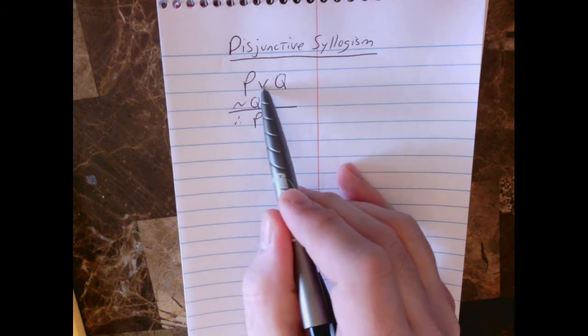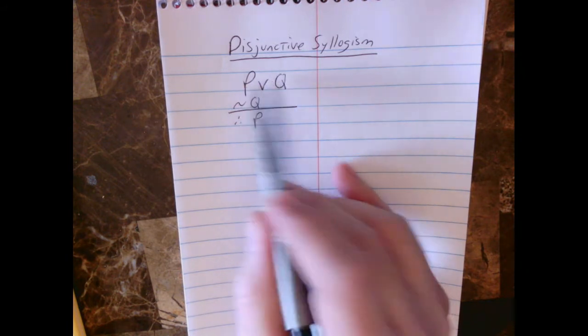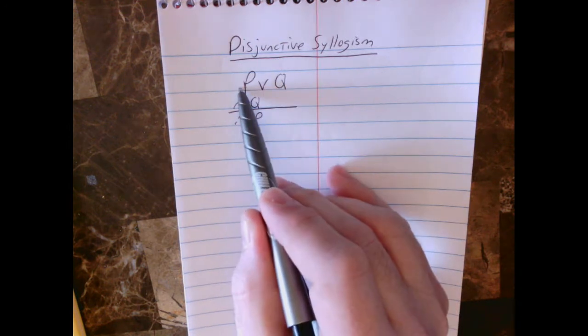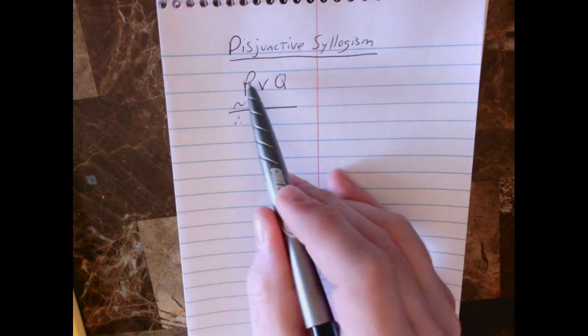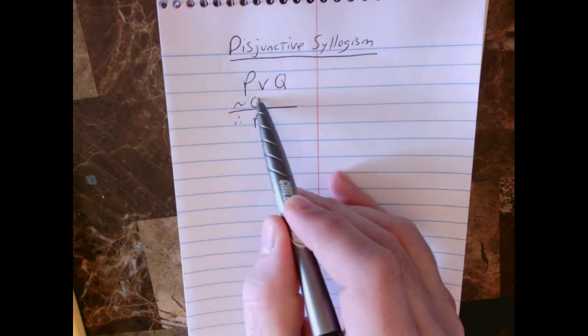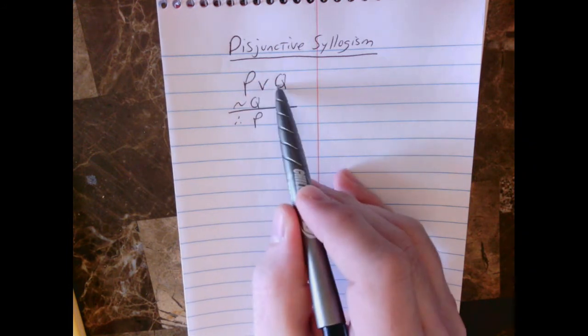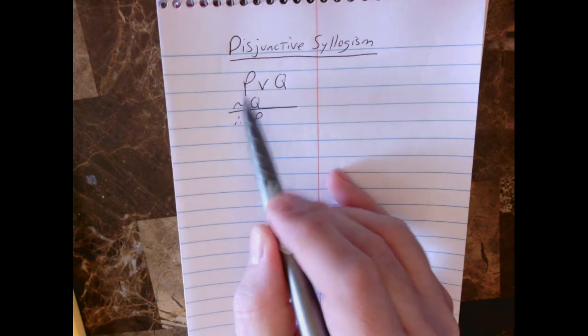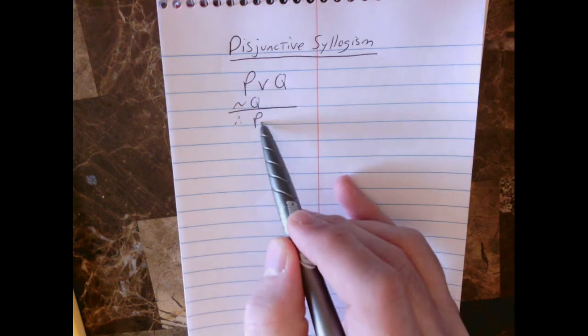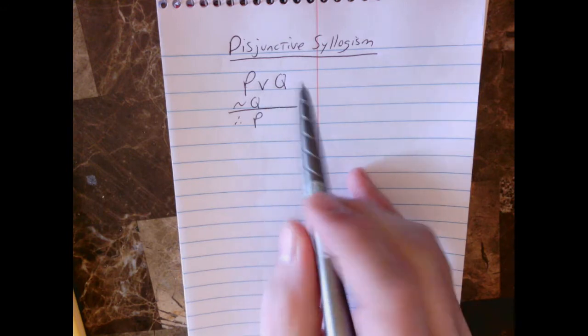Remember, the or statement is true when either one of them is true or both of them are true. If both of them are false, well, then the or statement is false. So there's no way you could end up with not P if you have not Q as well. And the order of these doesn't really matter. I could have easily just said, I'm not going to the park, and therefore I must be reading quietly. But this is just the standard way that they write the rule.